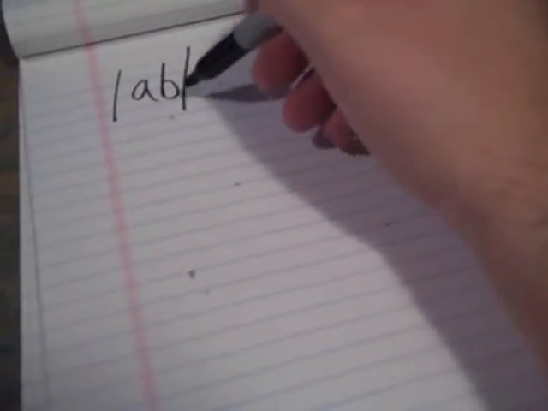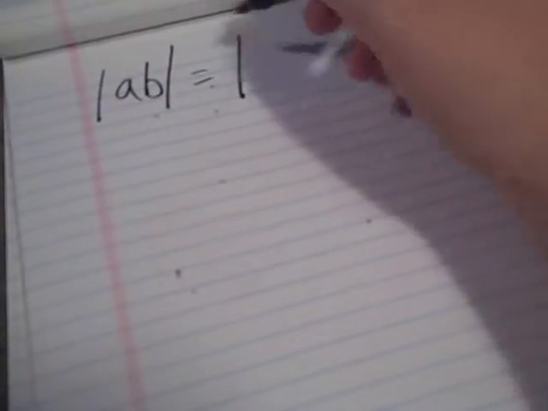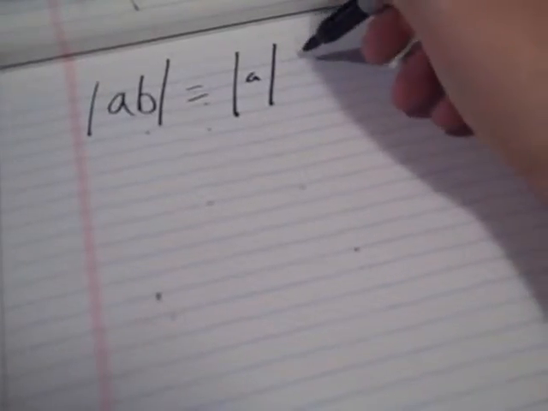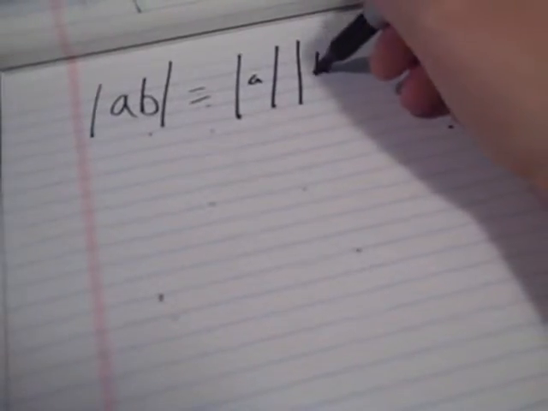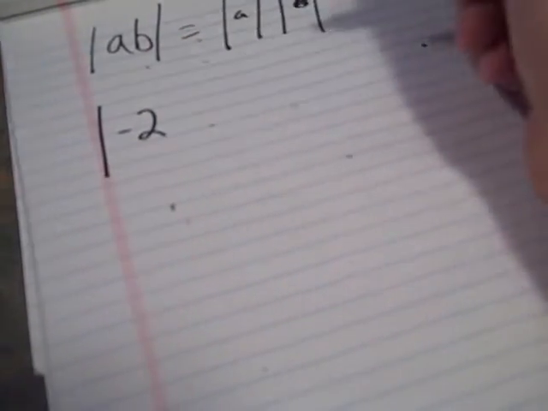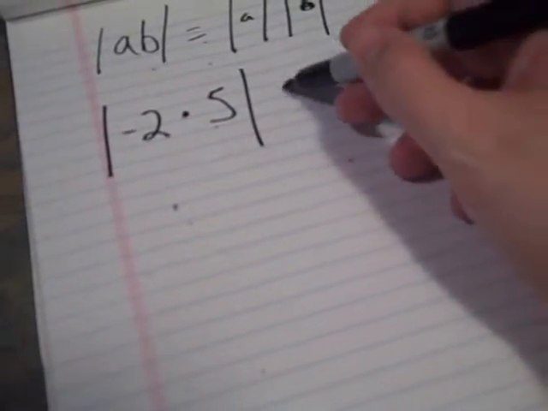There's another property here. The absolute value of AB equals the absolute value of A times the absolute value of B. Right? So, if we were to say absolute value of negative 2 times 5, then we would have to split those up.